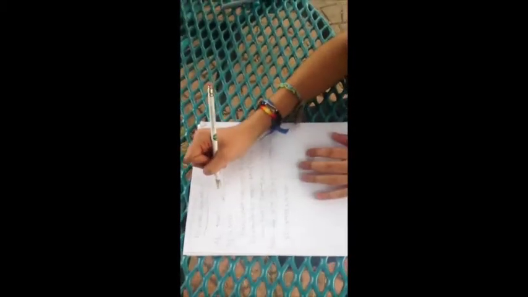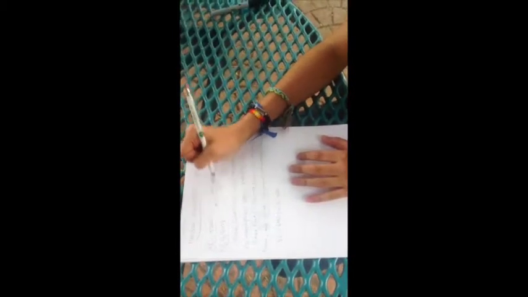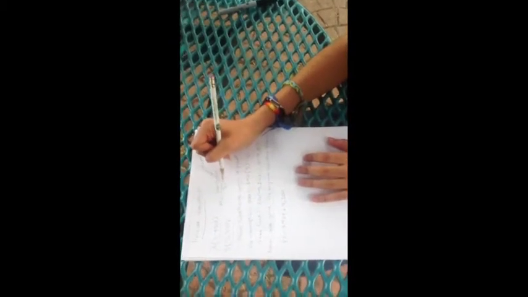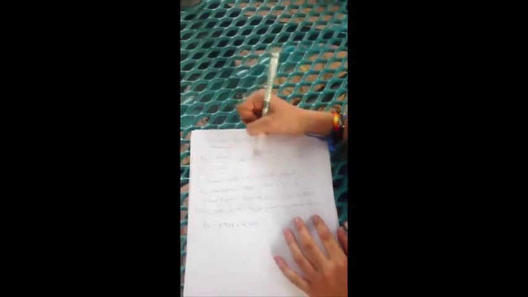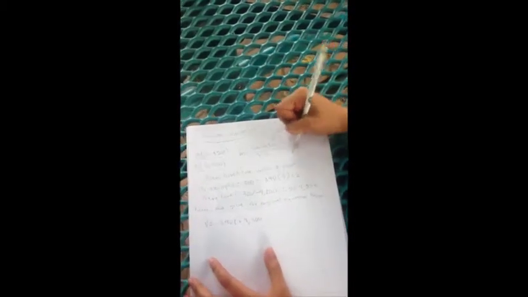For this we have to find the slope, for which we must use the equation m equals y2 minus y1 divided by x2 minus x1. And if we substitute, we have 300 minus 4,500 over 5 minus 0, which is equal to minus 840.